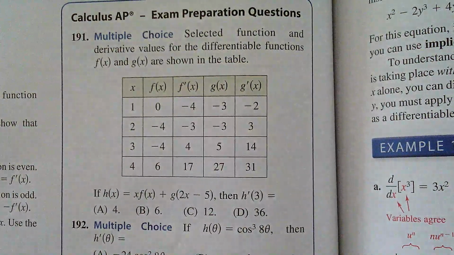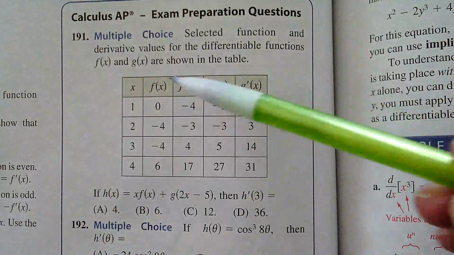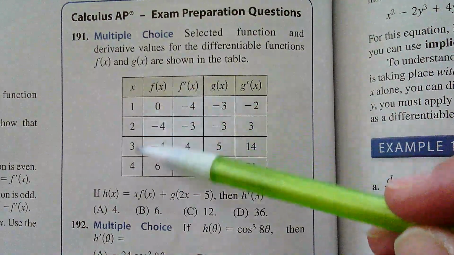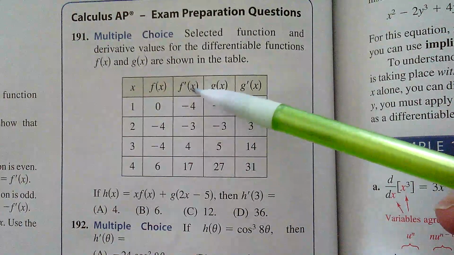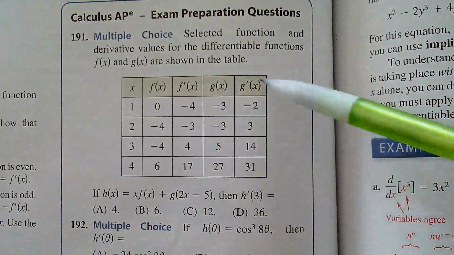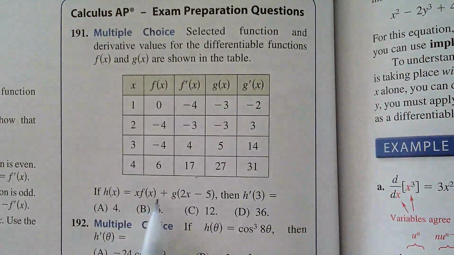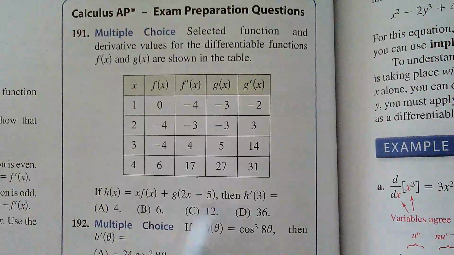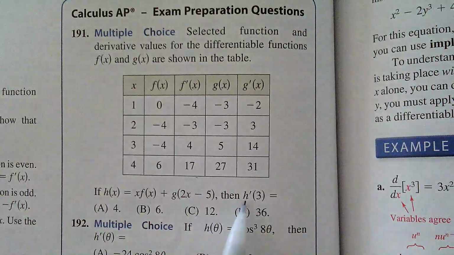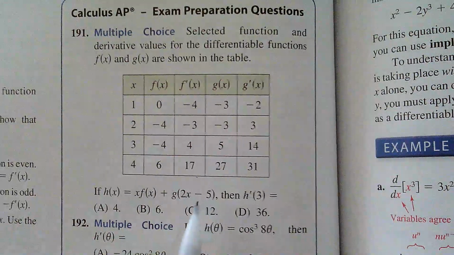So it looks like it's giving us an f function and a g function. It's telling us the f of x values at 1, 2, 3, and 4, and the derivative or the slope at those values 1, 2, 3, and 4. Same for a second function, g of x. So then they define a third function here, and they want us to know essentially what the derivative of h would be at 3.